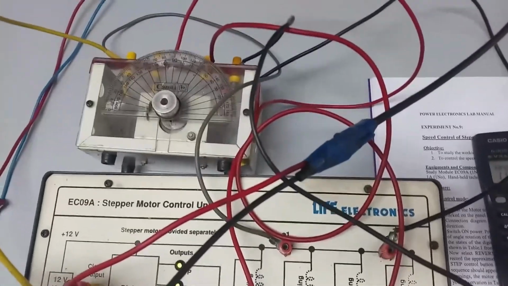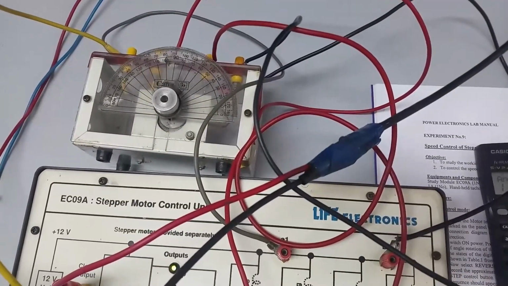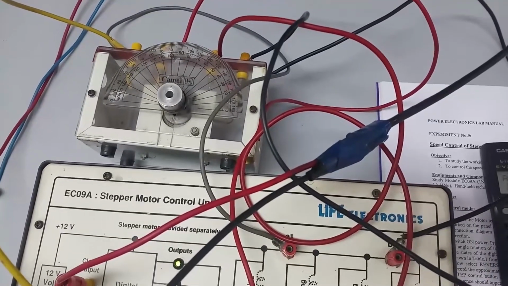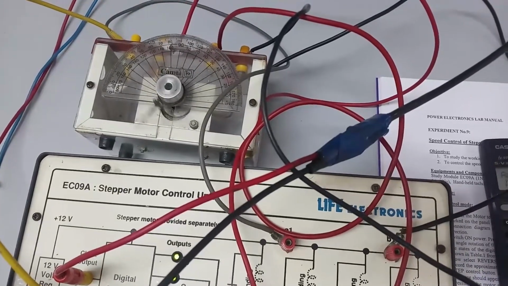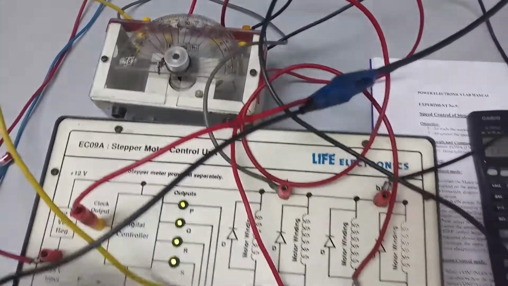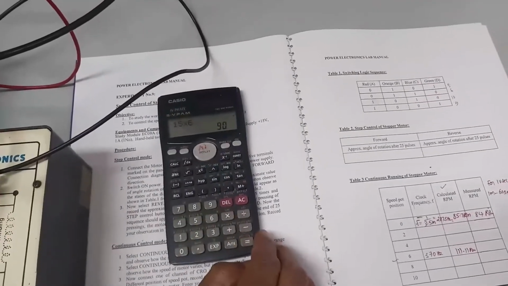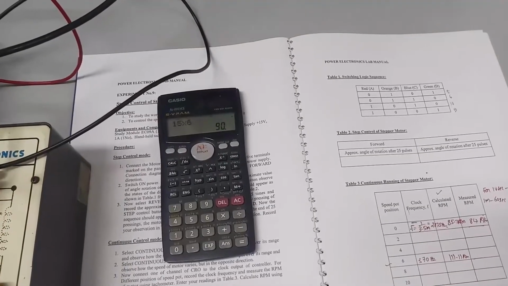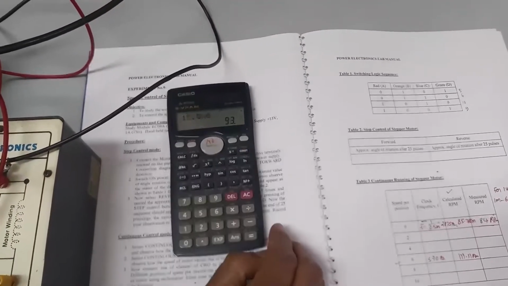Now let us see the measured rpm for 10 seconds. My colleague will be helping out identifying. I'll say start, then I'll say stop, so that she will tell what's the rpm. Start. Stop. 15. So 15 into 6 is around 90. Maybe the count will be somewhere at 15.5. If you take 15.5 into 6, it's coming out 93.